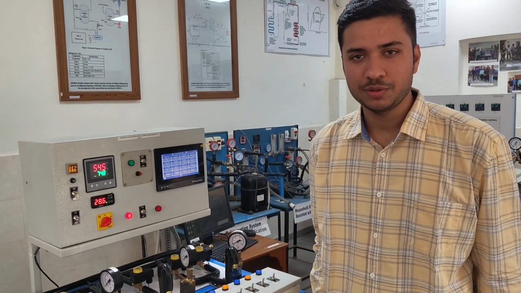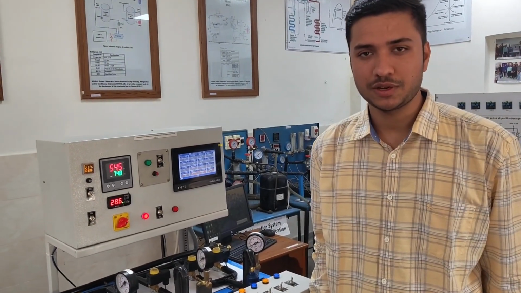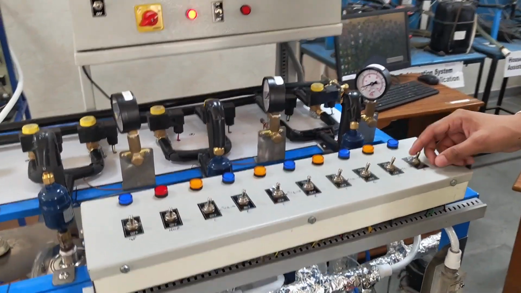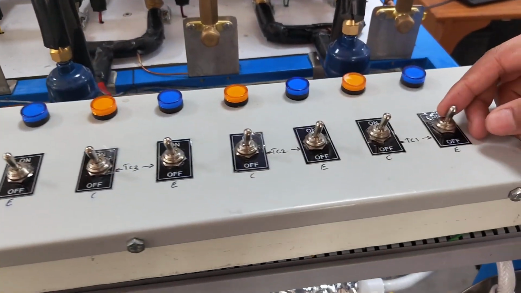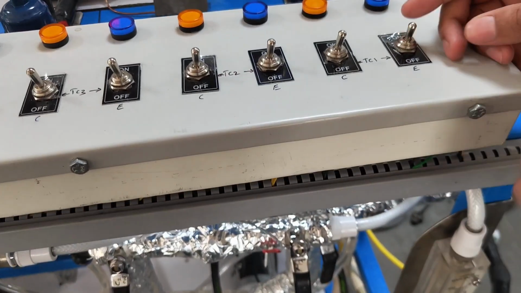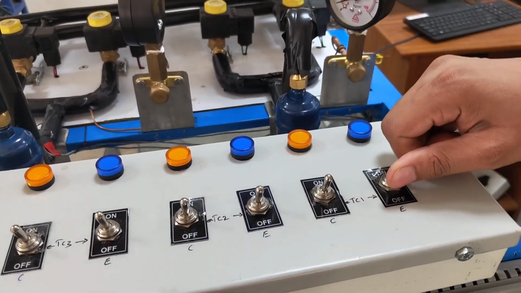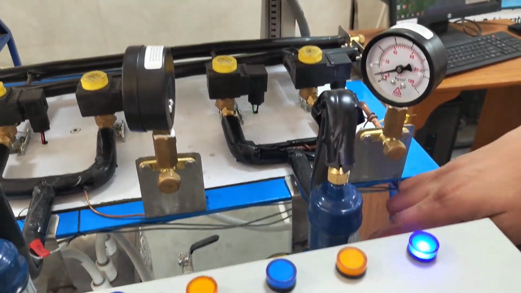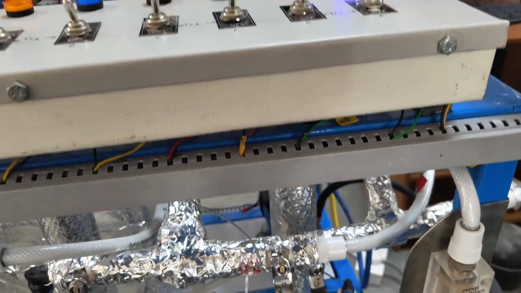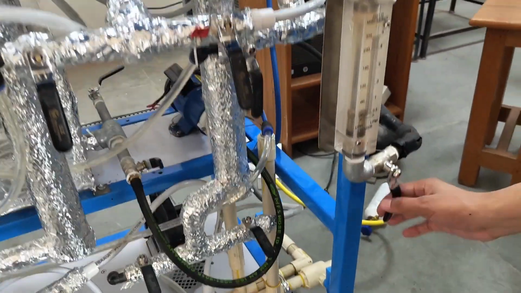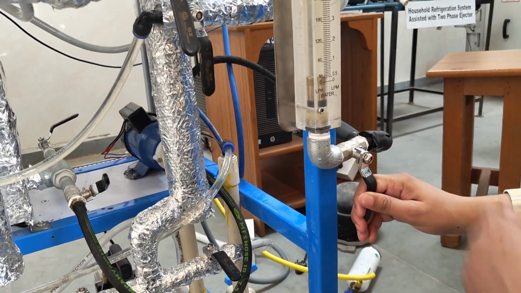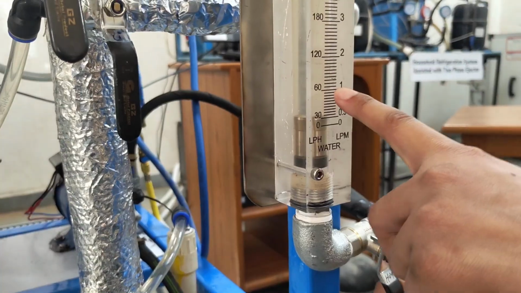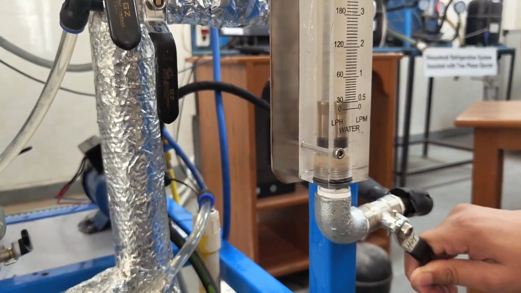Now I am going to demonstrate how the vapor adsorption refrigeration system works. For that, here we have the evaporator valve switch for thermal compressor 1. Now I am going to switch this on. By switching this on, the refrigerant will enter thermal compressor 1. After that, I will regulate the valve of the hot water pump. I have to set this value between 0.5 and 1 LPM. I am switching this on.